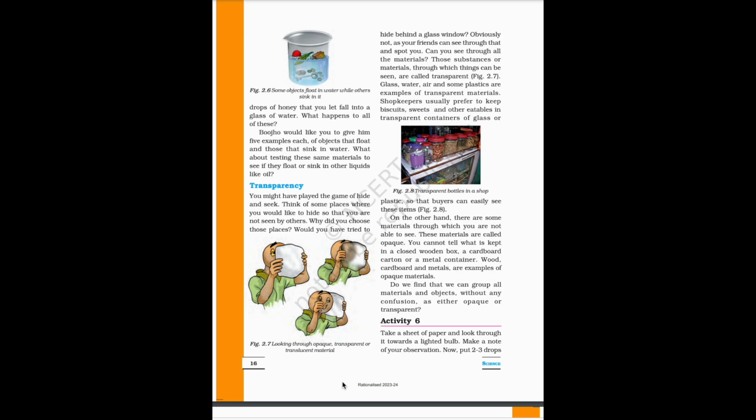Those substances or materials through which things can be seen are called transparent. Figure 2.7. Glass, water, air, and some plastics are examples of transparent materials. Shopkeepers usually prefer to keep biscuits, sweets, and other eatables in transparent containers of glass or plastic so that buyers can easily see these items.